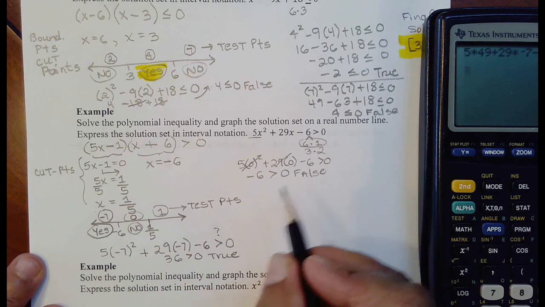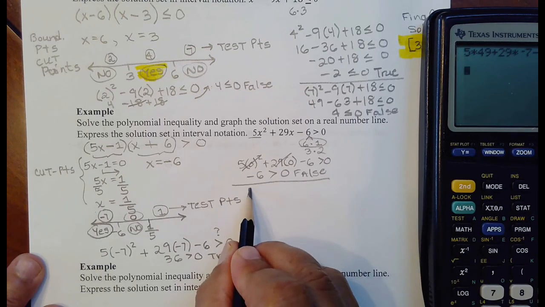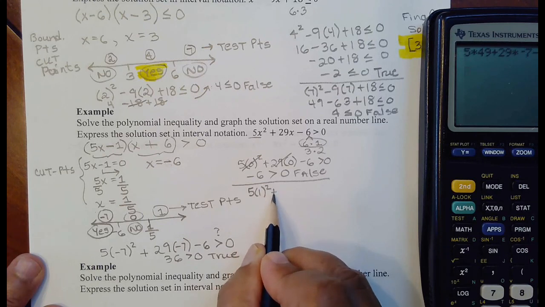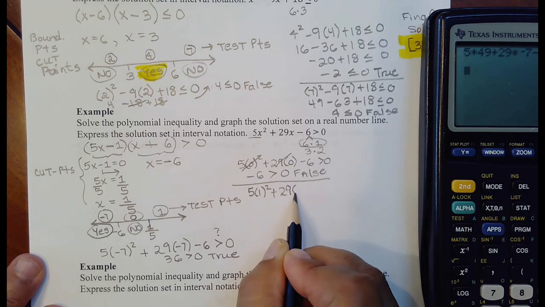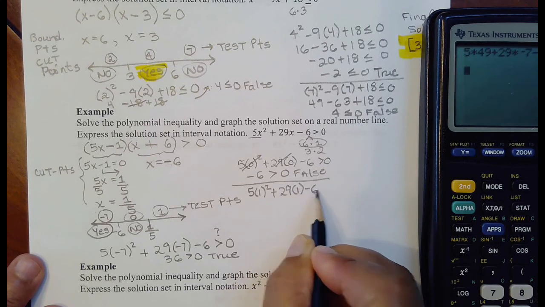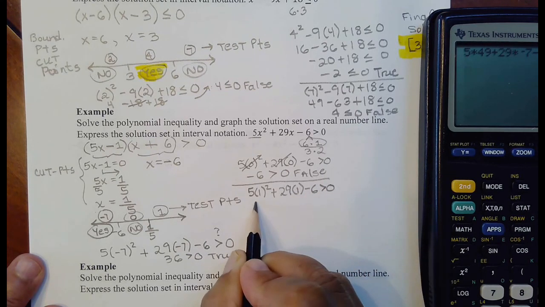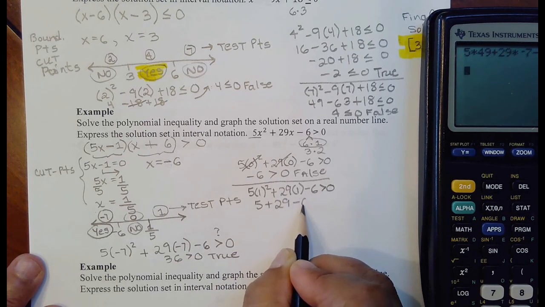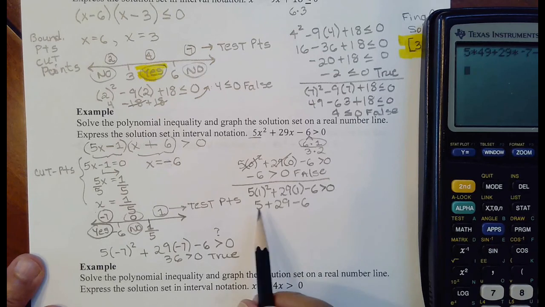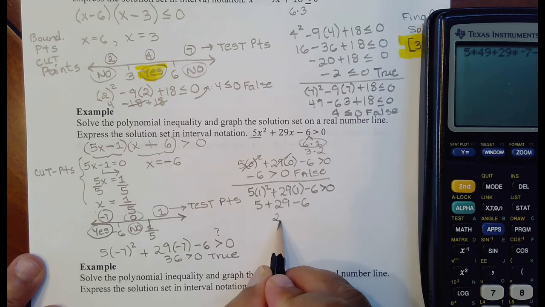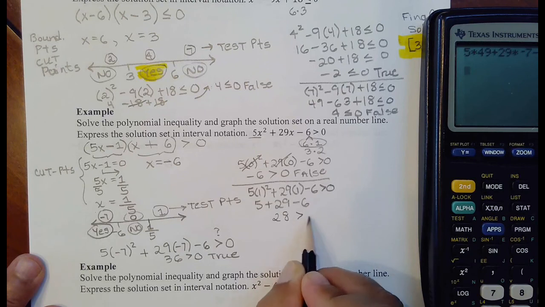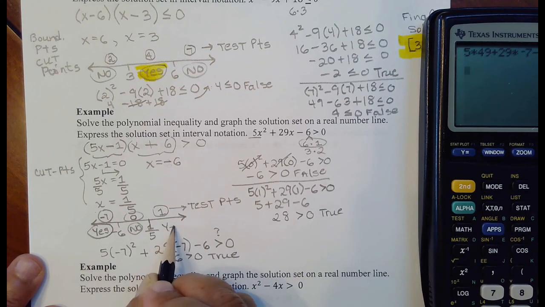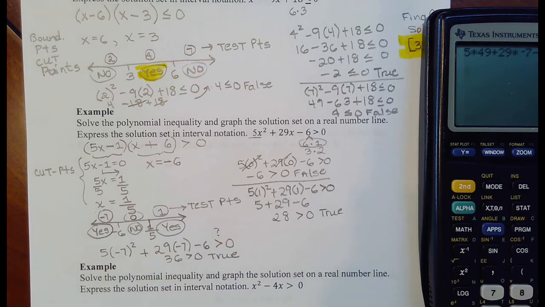And then moving to the right and testing the number 1. So we're going to have 5 times 1 squared plus 29 times 1 minus 6. Is that greater than 0? So this will be 5 plus 29 minus 6. Okay, so it's basically 5 plus 23 is 28. That's greater than 0. Yes, that is a true statement. So yes, everything in this interval actually works.